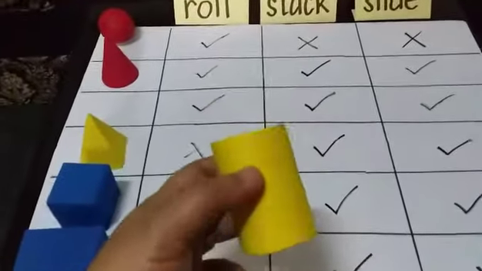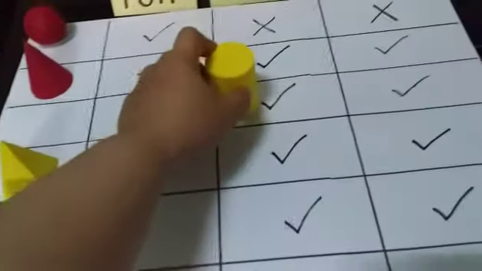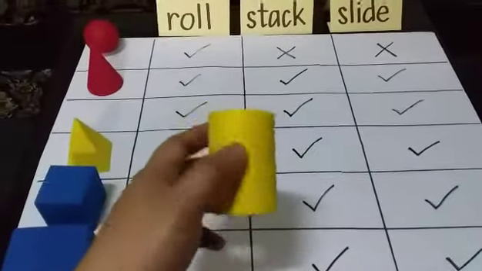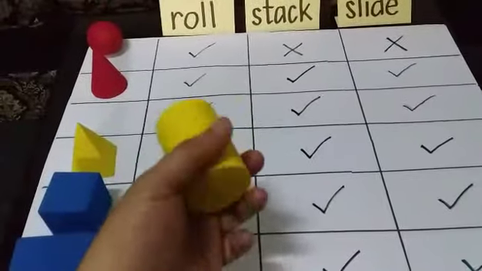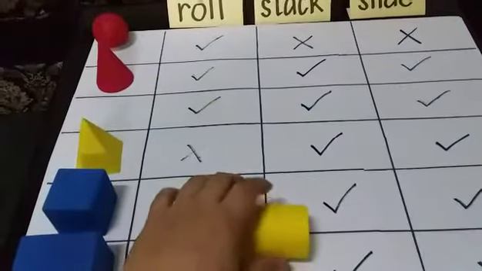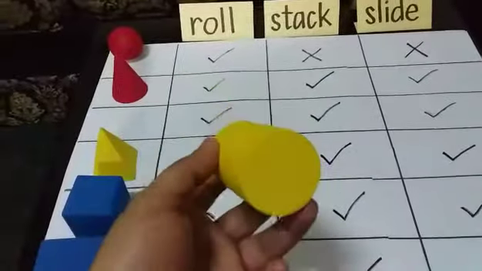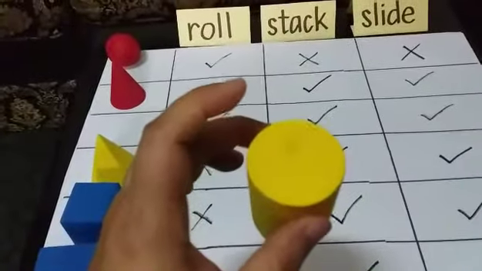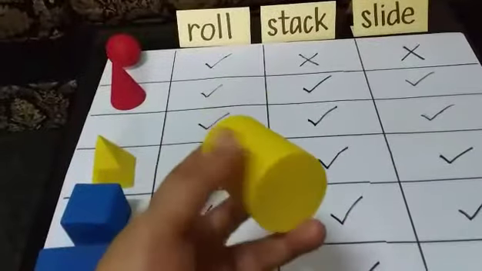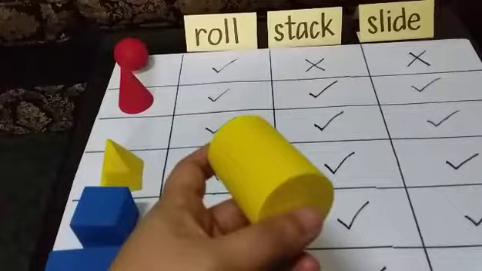The cylinder could roll, stack and slide. Why? It is because here is circular, but the base of it has two flat surfaces, 1 and 2.